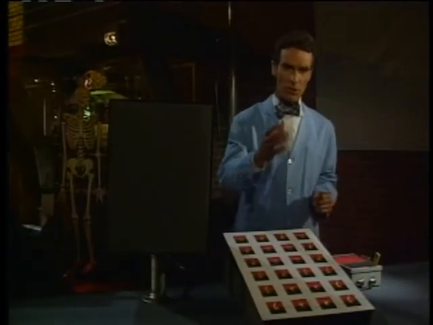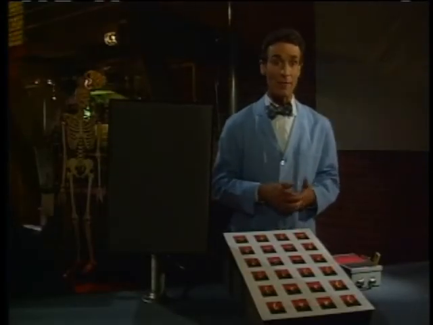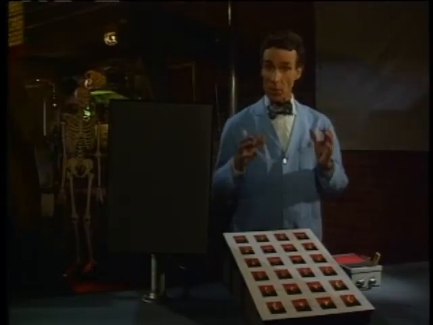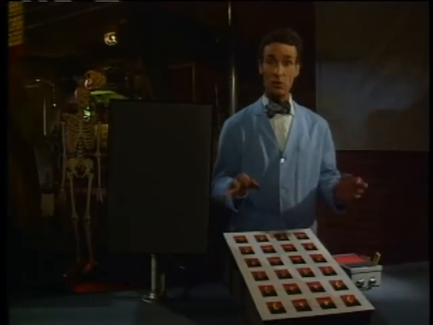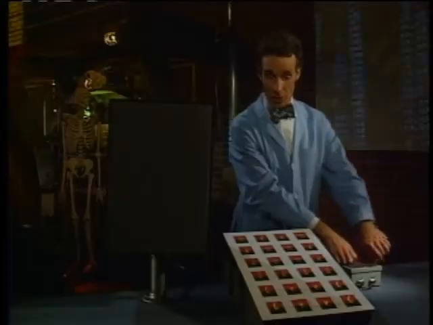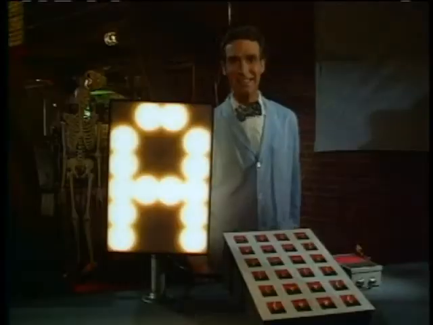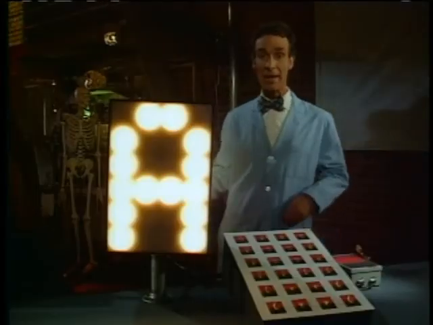Now, the computers that you and I use every day have billions of switches. And they're too small to see with just your eye. They're electronic, but they work something like this. They use switches to store information and move it. Not bad, eh?